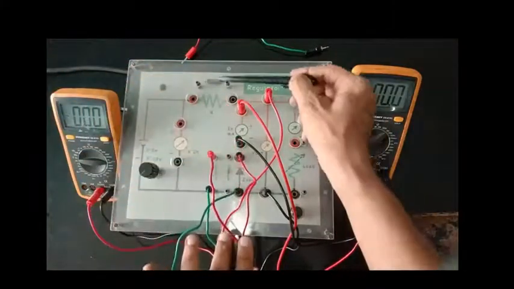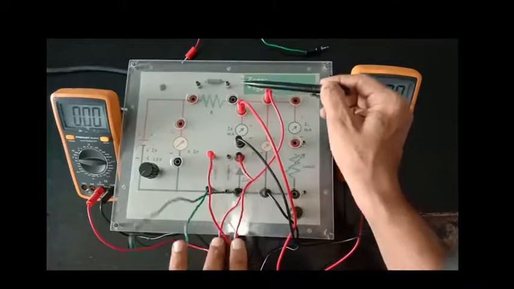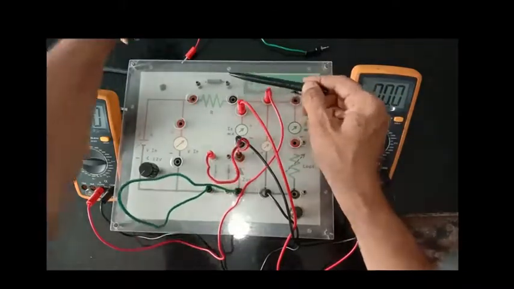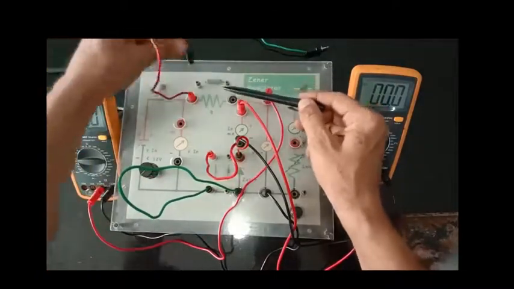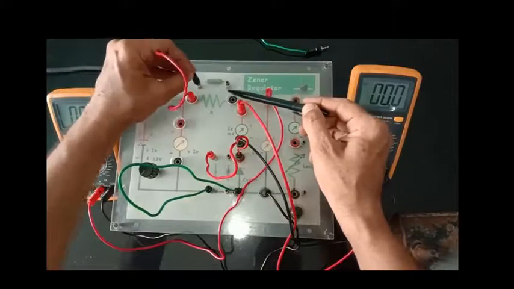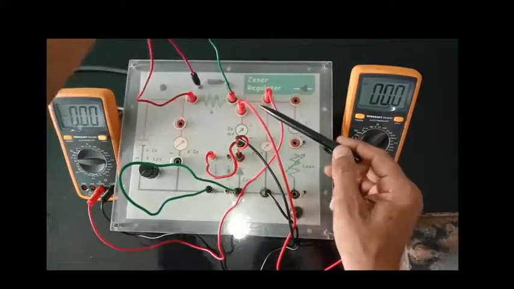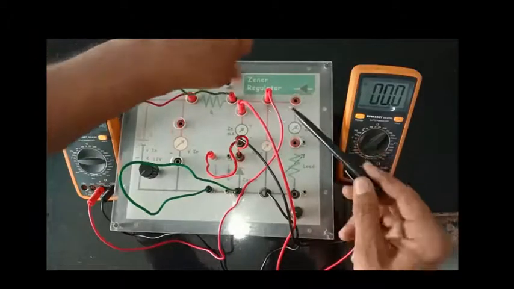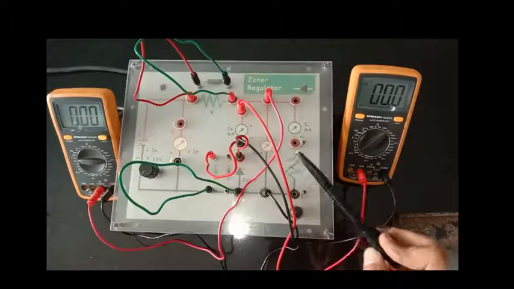One more resistance is in the path of the Zener, and it is a current limiting resistor, so that also we will be connecting. One connection in series like this, and the second one like this. So this is your complete circuit of part 1, that is the characteristic of a Zener diode.